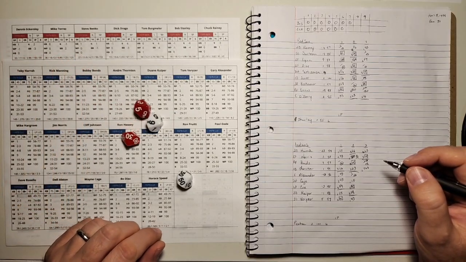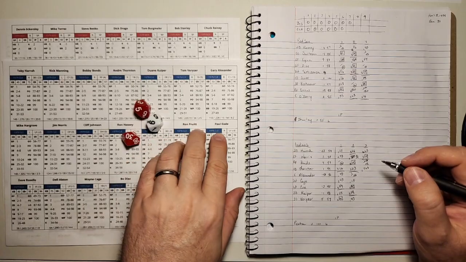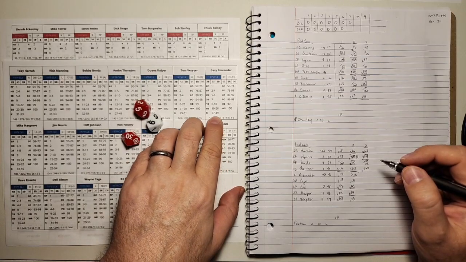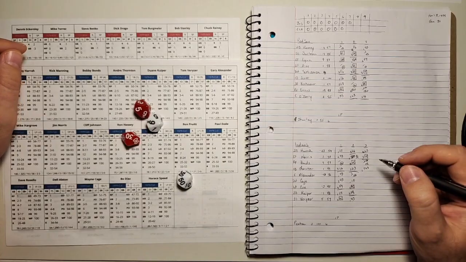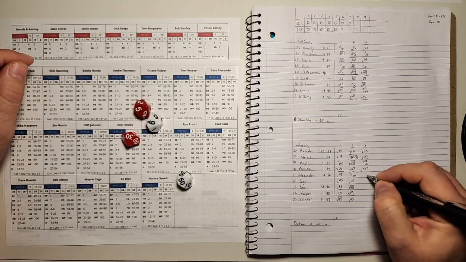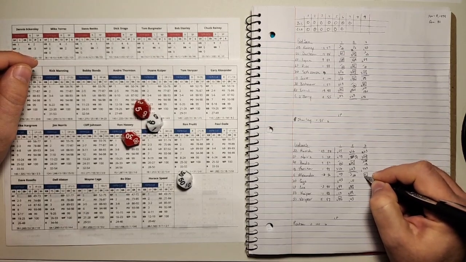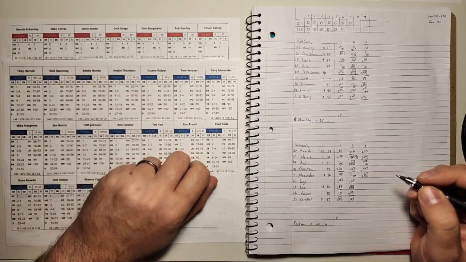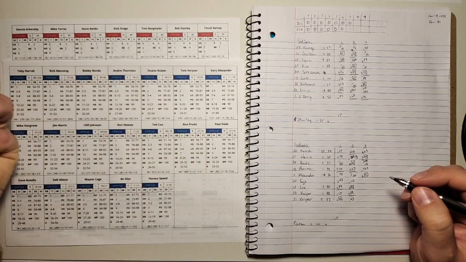And that brings up Alexander. Alexander, a 35, is going to be a strikeout. 59 is on a full count. He gets a swing and a miss on a fastball. So 2 down in the inning, and it'll be Cage to the plate.